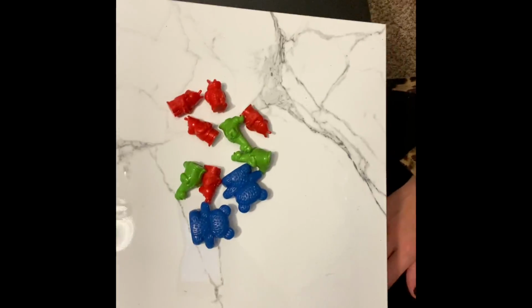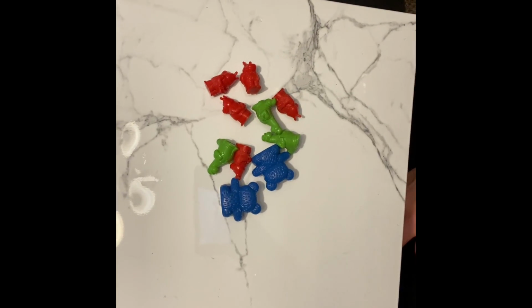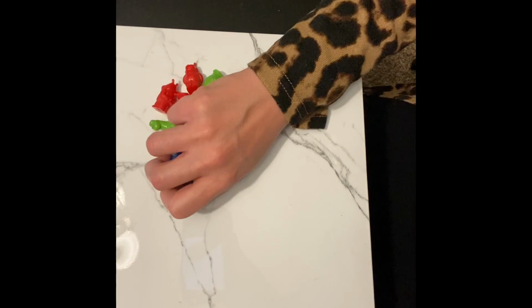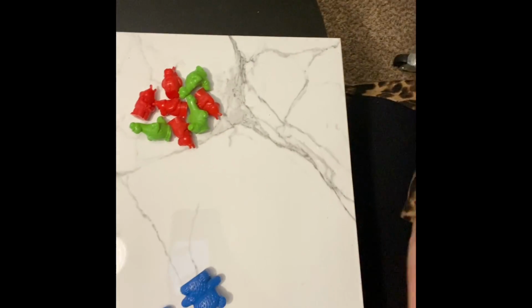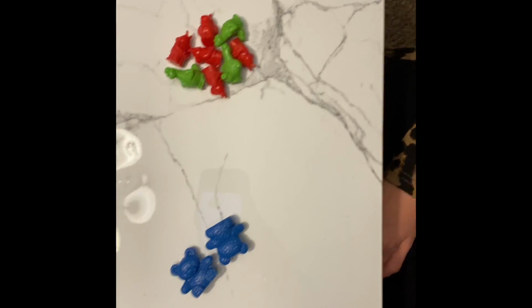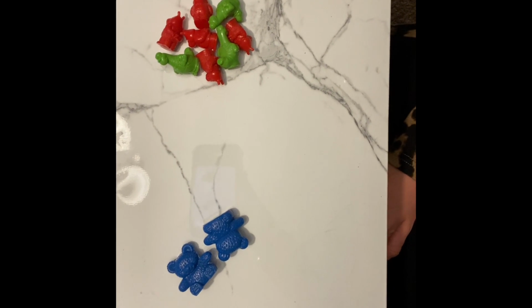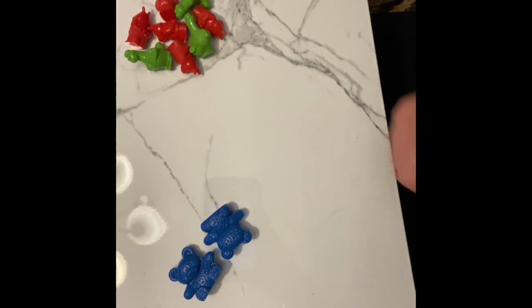All right, you have everything? Perfect. So we are going to set our 10 objects down on the table, just like this. And what we're going to do is we are just going to grab a handful and we're going to set it down. And without counting, you are going to make a guess for how many it is. I'm going to guess that there's 3, okay? I'm going to guess that there's 3 bears.